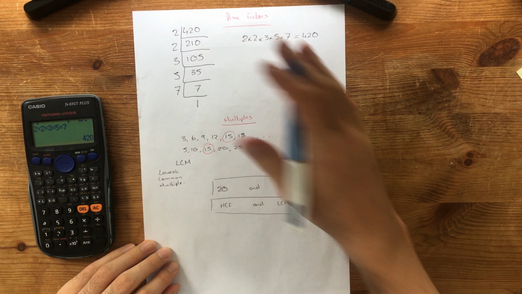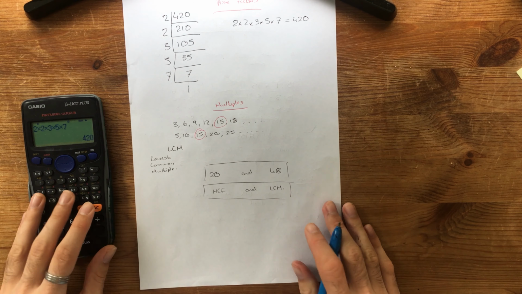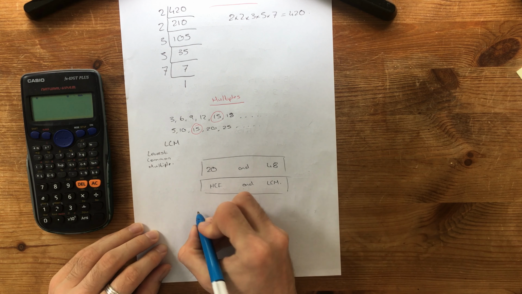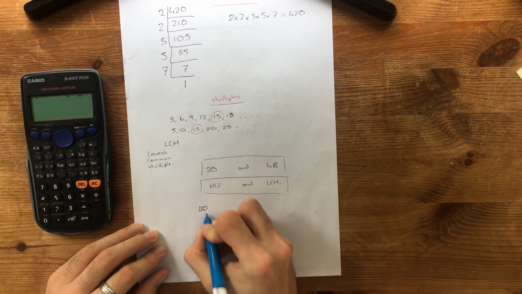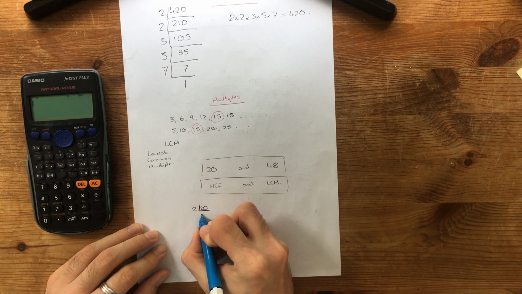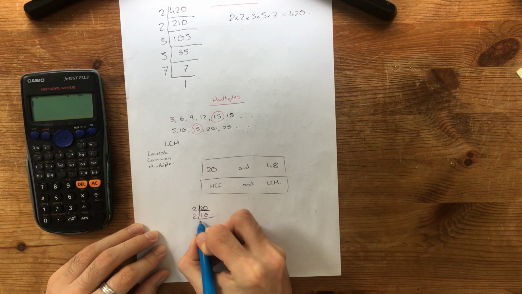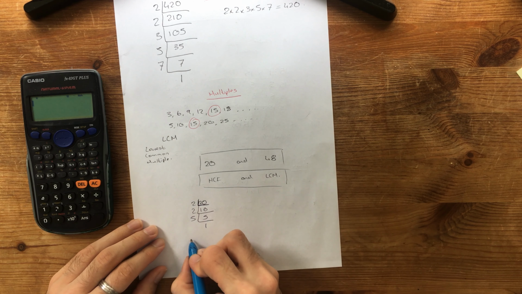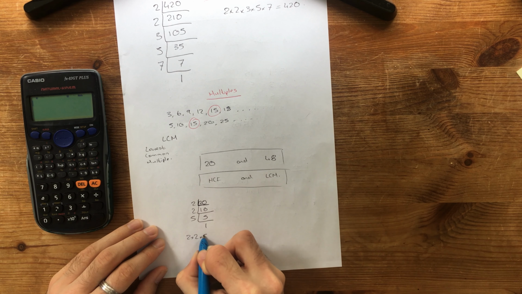We could do this all by just doing prime factors. So let's prime factorize them both first. The prime factorization of 20: 2 goes in first and we get 10, 2 goes in again, we get 5, and 5 will go in and we get 1 and we can stop. So here we have 2, 2, 5.